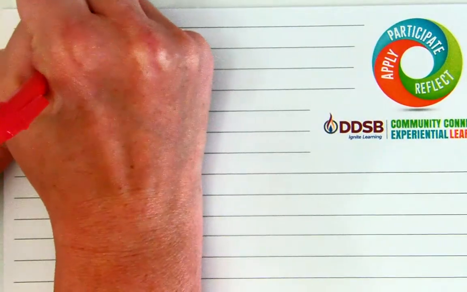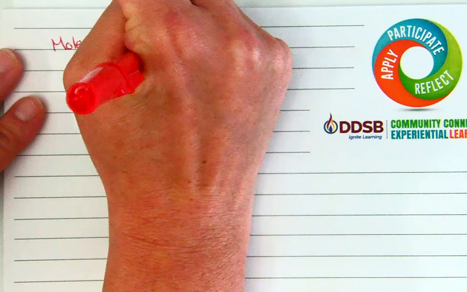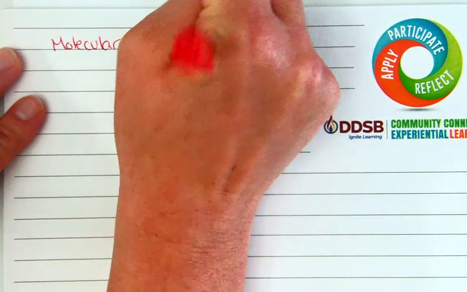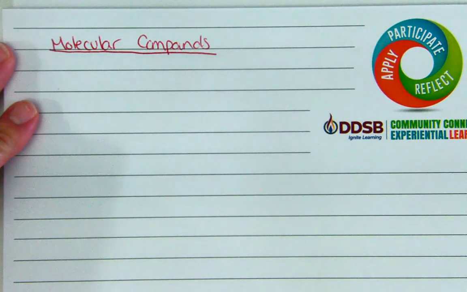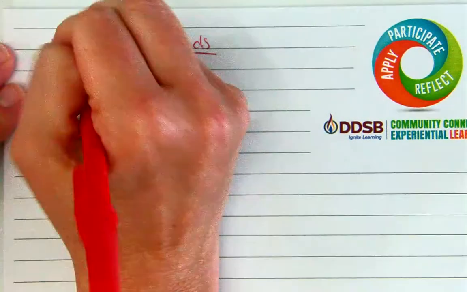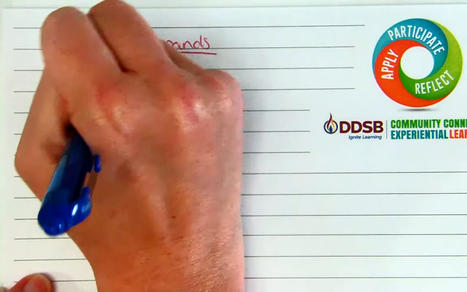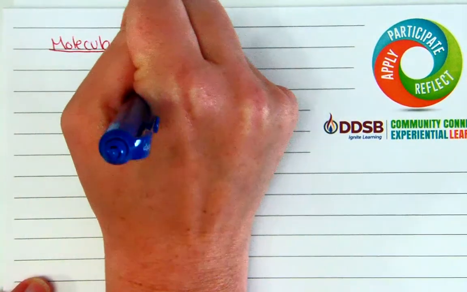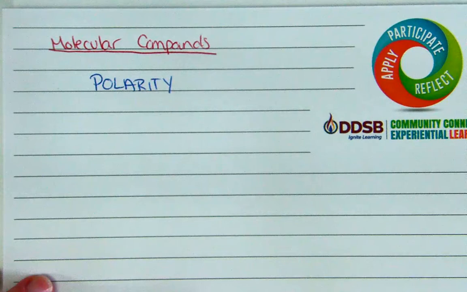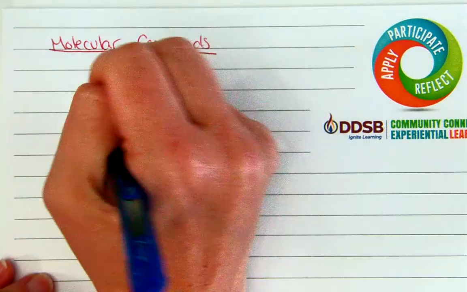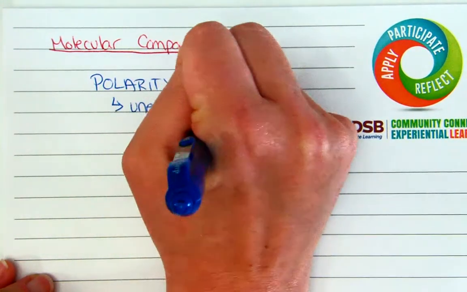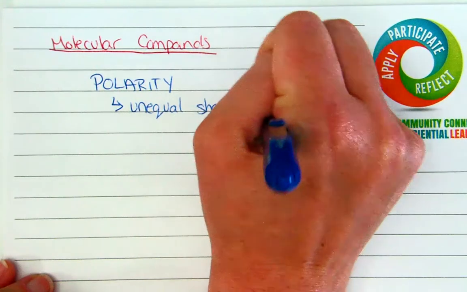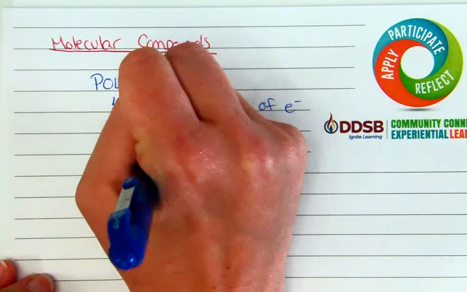Molecular compounds. To talk about the solubility of molecular compounds, we need to go back to a concept that we actually talked about together in early February, and that is polarity. Take a second to think back. What is molecular polarity? So polarity, remember that, is an unequal sharing of electrons in a molecular compound.